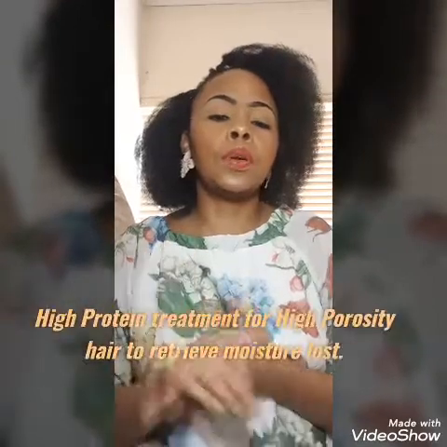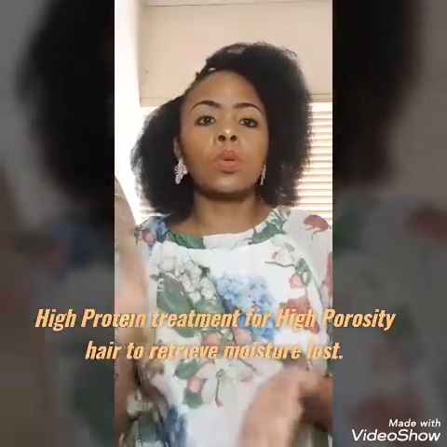So with high porosity, please ladies, you need to deep condition your hair every week, because your hair loses a lot of oil. It needs a very high protein treatment, so treat it weekly. It takes time for you to see any results, so it could take a month or two. So you need to moisturize your hair.